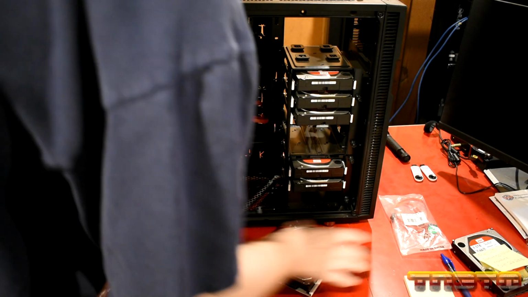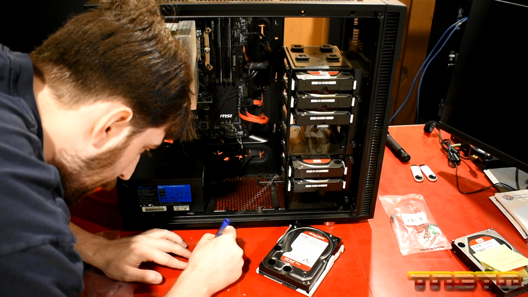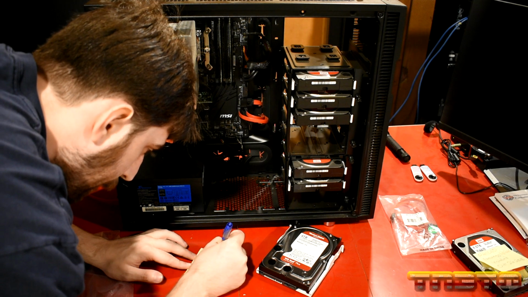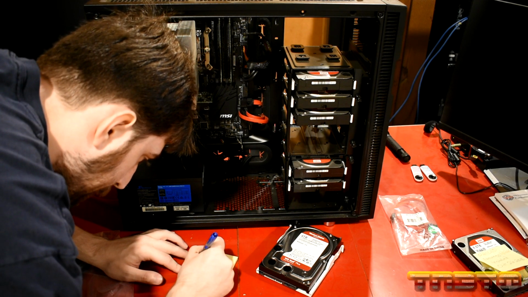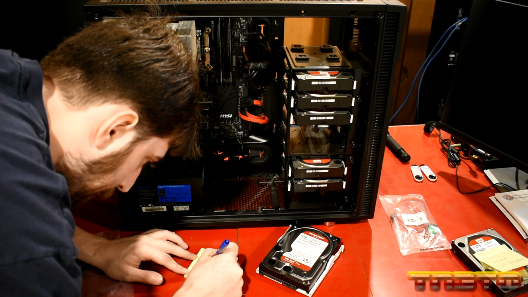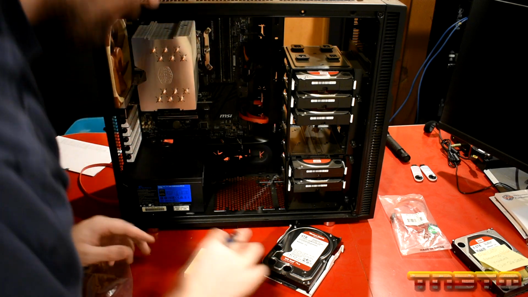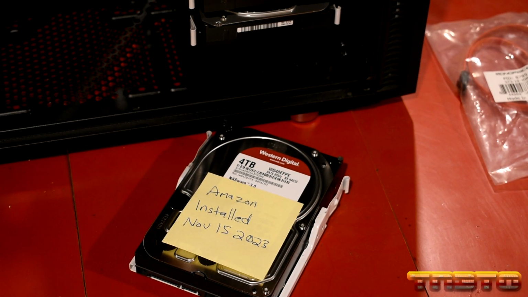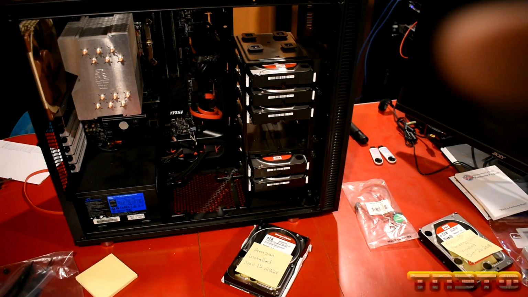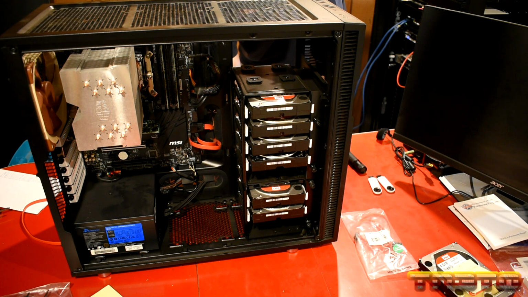Oh, I know what I'm doing. I forgot to label the replacement hard drive, right? This is important, guys. So I'm labeling where I got the new hard drive from and when it's installed. So as you can see, this one I got from Amazon, installed November 15th of 2023. Snap it back in and connect it back up again. Yeah, a little annoying, but important to do, guys.